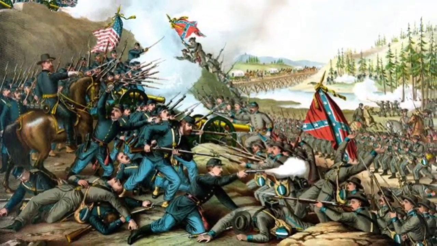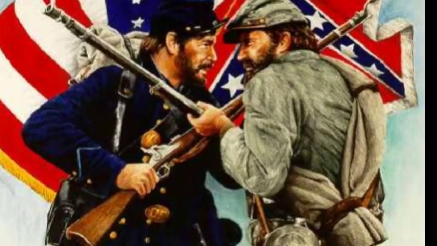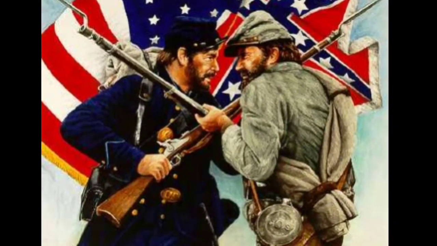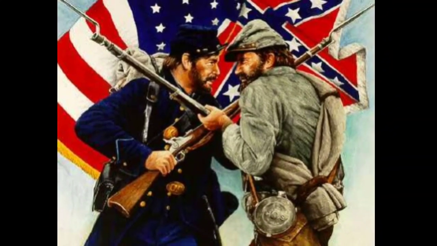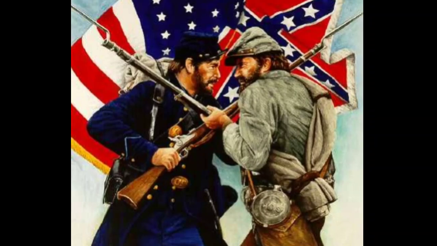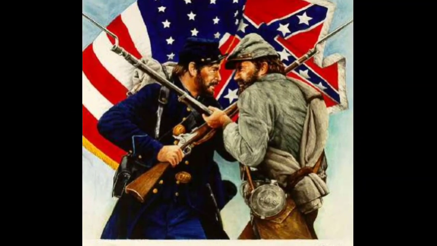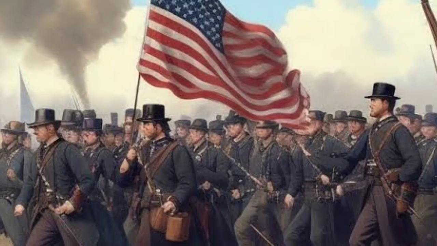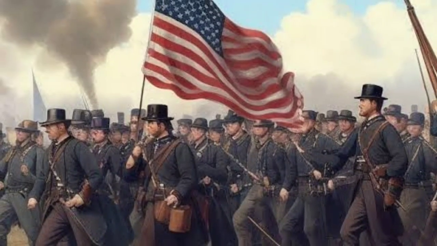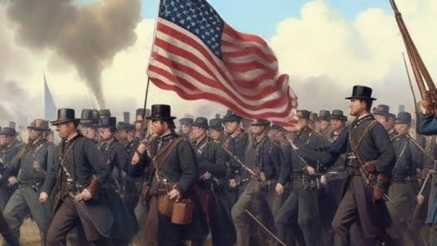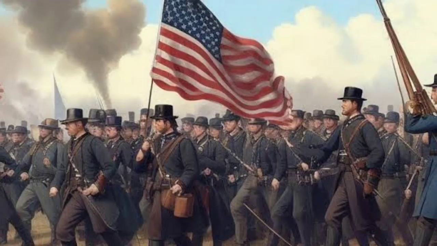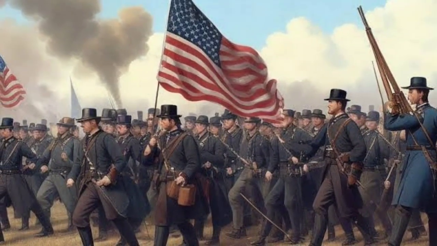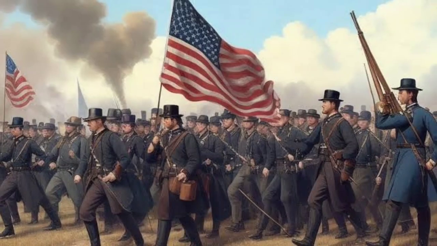Second, the issue of slavery played a crucial role in shaping British public opinion. While the British elite may have had some sympathies with the Southern cause, the broader British public, influenced by the abolitionist movement, was largely supportive of the Union. The Emancipation Proclamation, issued by President Lincoln in 1863, further strengthened the Union's moral position and made it even more difficult for Britain to support a Confederacy fighting to preserve slavery.